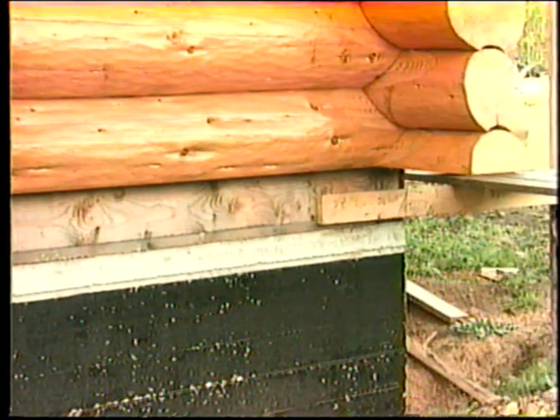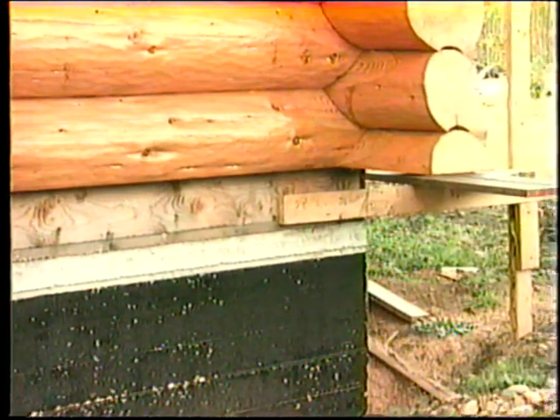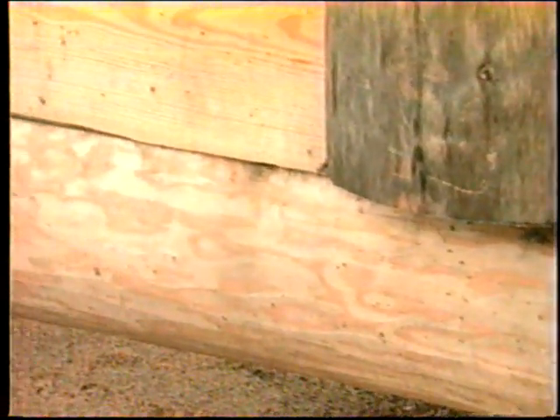This is acceptable if the foundation is to be faced with rockwork. Otherwise, I would rather head the joist ends with a log.